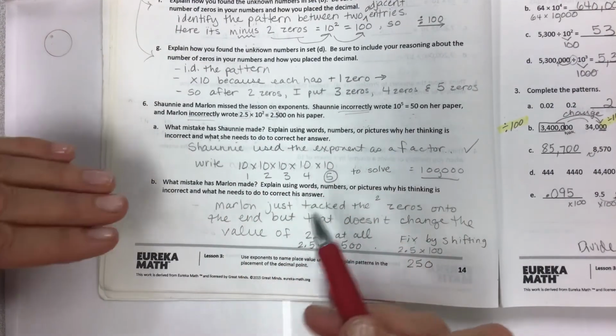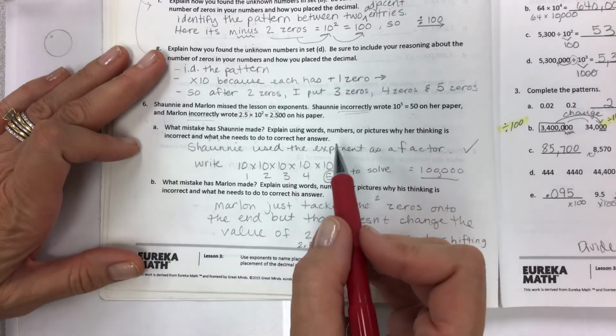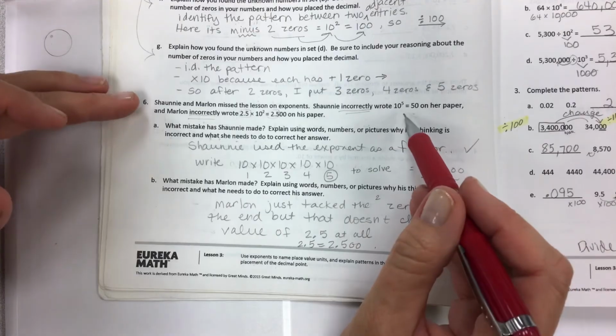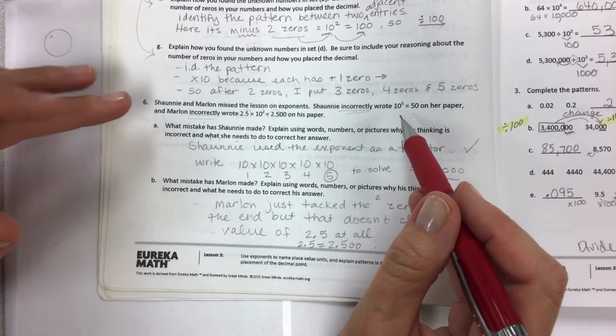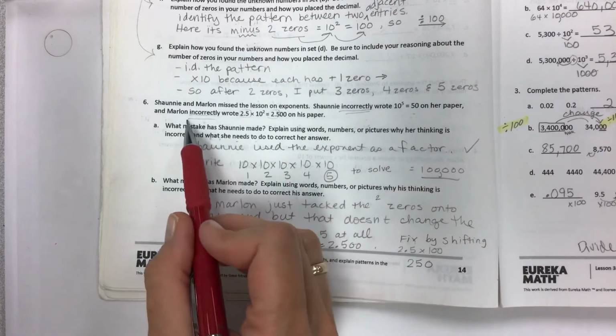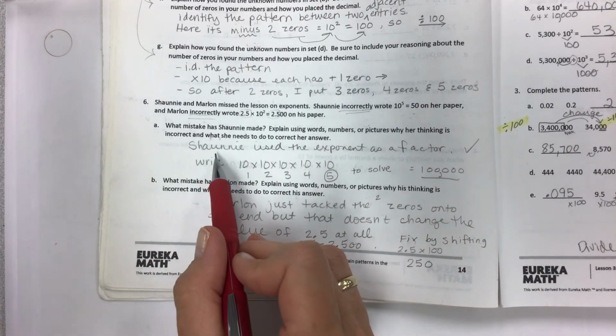It's kind of like to help you prove that you understand it. A lot of the time in this book, they're going to write common errors and then say, hey, fix that. So Shawnee made this error and Marlon made this error. So what are the errors? Well, let's take a look.